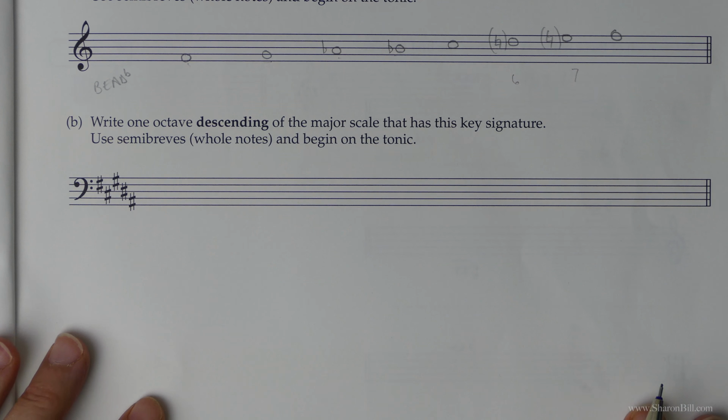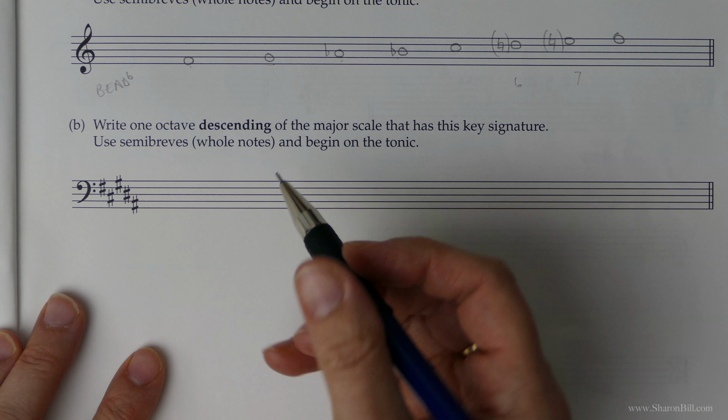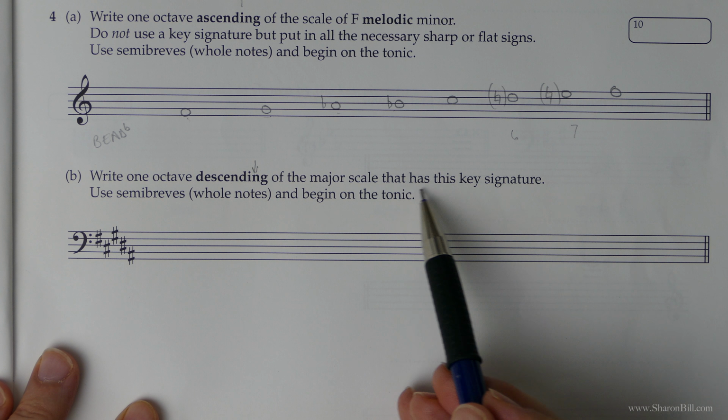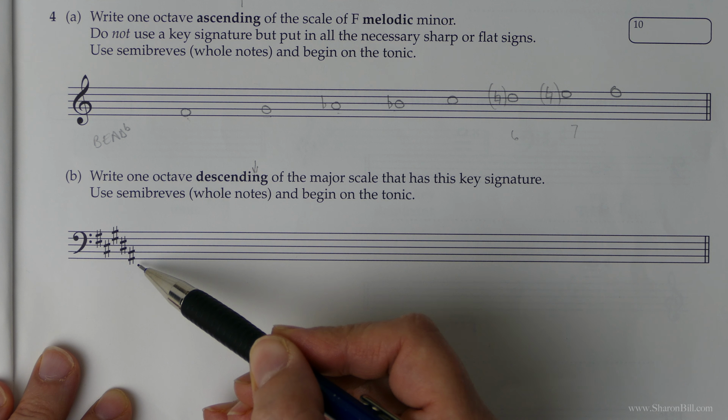Righty-ho, so the next one asks us to write 1 octave descending, so we're coming down now, of the major scale that has this key signature. So we've got a key signature of 1, 2, 3, 4, 5 sharps, F, C, G, D, A, and that would be B major. Just out of interest, the last sharp always gives you the 7th of the scale. So we need to start on a high B. Remember, we're in the bass clef. And then if we just descend in step, space, line, 1, 2, 3, 4, 5, 6, 7, 8.